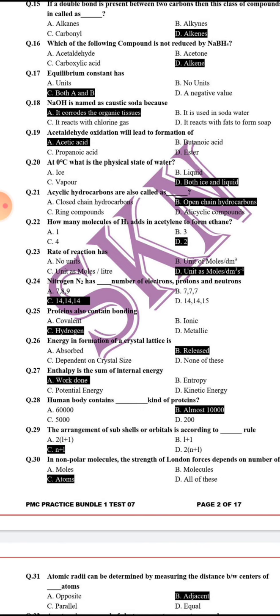Next MCQ 26. Energy in the formation of crystal lattice is released. Enthalpy is the sum of internal energy and work done. Question number 28. The human body contains dash kinds of proteins, almost 10,000. Yes, almost 10,000. Okay, that option is right.